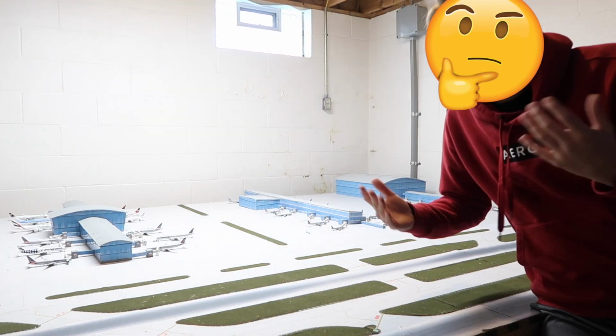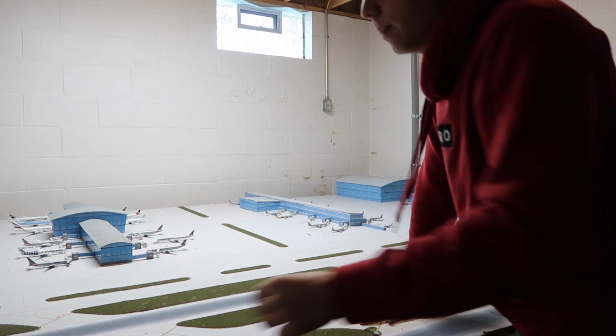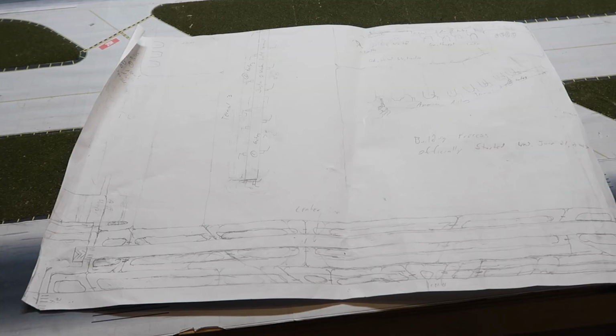And you're probably wondering, how do I know what taxiways and things to put down? That's why I pre-draw everything out. Rather than just printing a whole bunch of taxiway designs and going as you build, which can lead to mistakes, or you might not like something and it's probably too late because you could have it glued down.